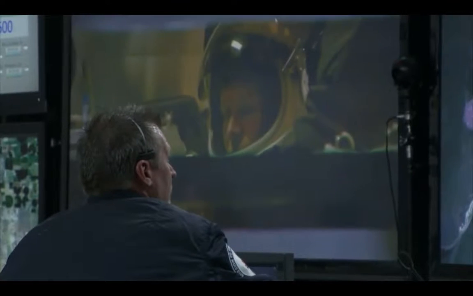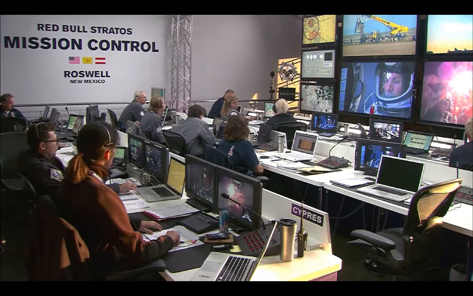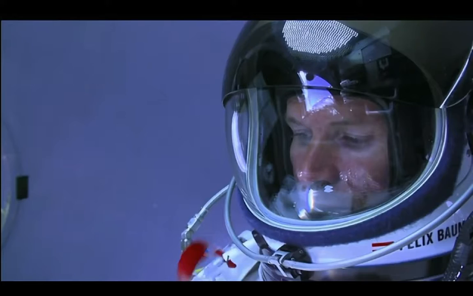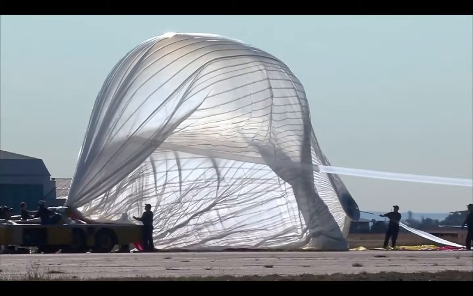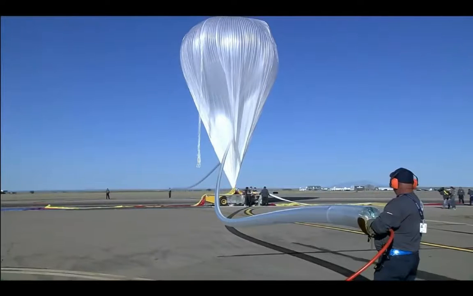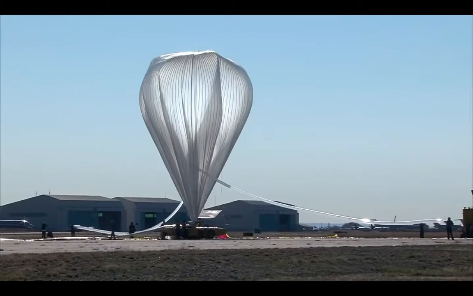Chuck Yeager was the first man to go supersonic in an aircraft. It was 65 years ago, and I think it would be just absolutely wonderful if we could get Felix to go supersonic without an airplane on the same day that Chuck Yeager flew supersonic in an airplane. At this time, we have begun balloon inflation. Capsule systems are green, instrumentation's green, payload's green, medical systems are green.